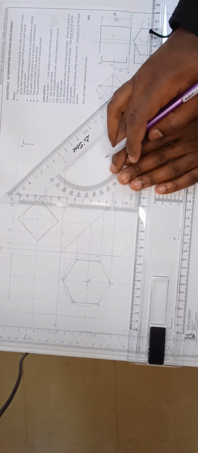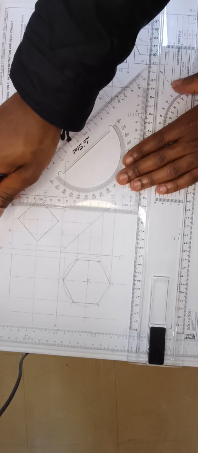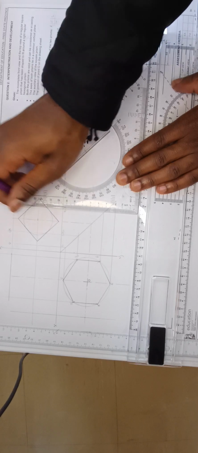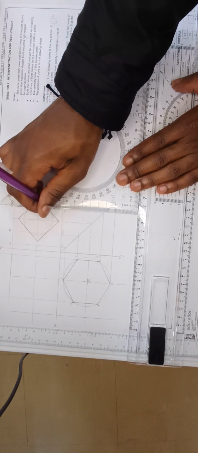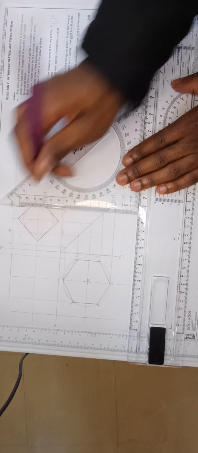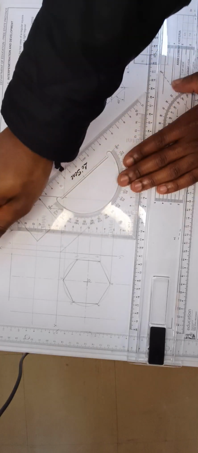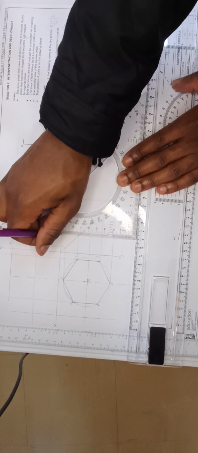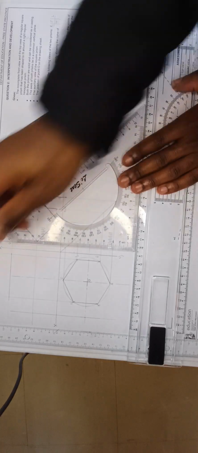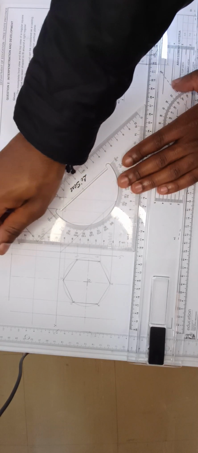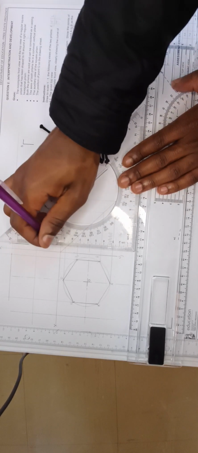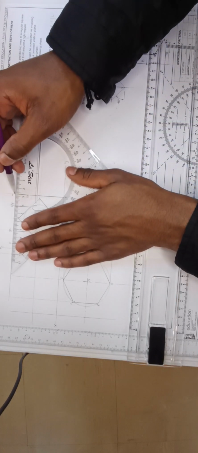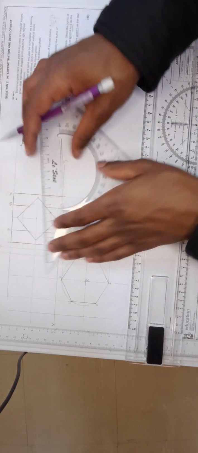From here we are going to use our solid line from here until here, and also from here until here, also here, and then we are going to use it on line D. Then you can quickly finish your hexagonal prism.